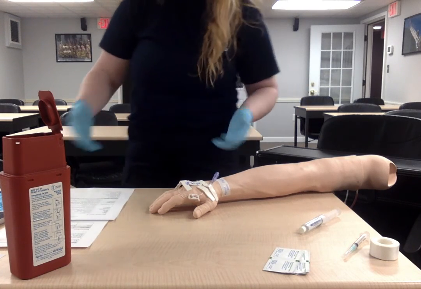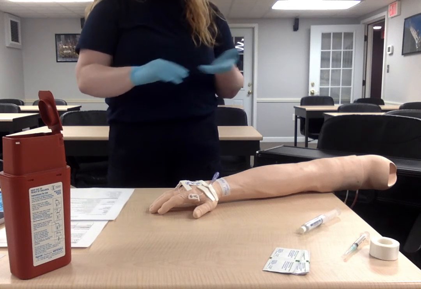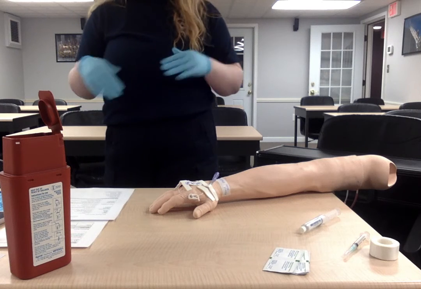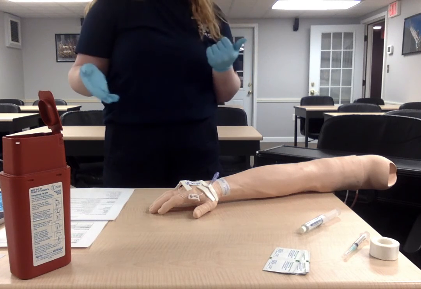We're going to explain to Mrs. Edwards that we're going to put her back in a position of comfort, make sure she has her call light, make sure everything's cleaned up the way it needs to be. We're also going to start documenting appropriately.